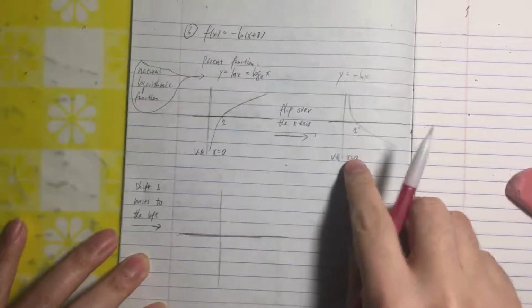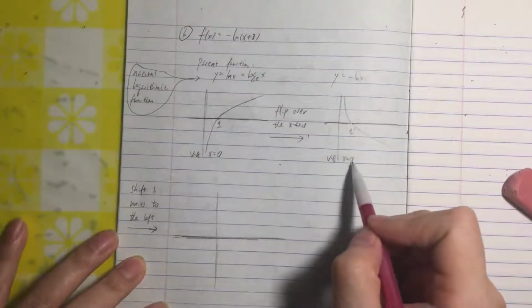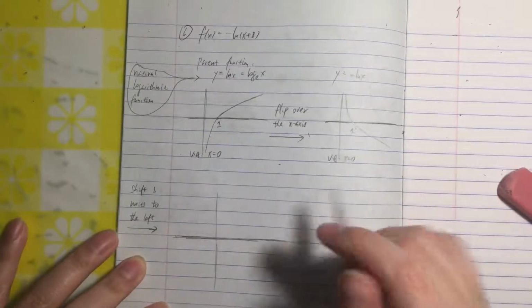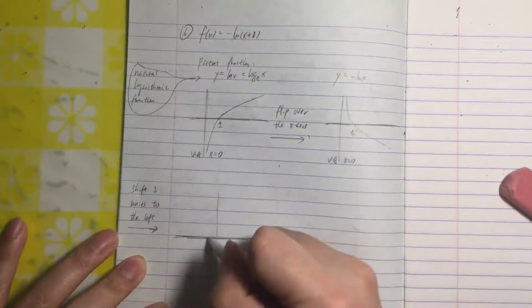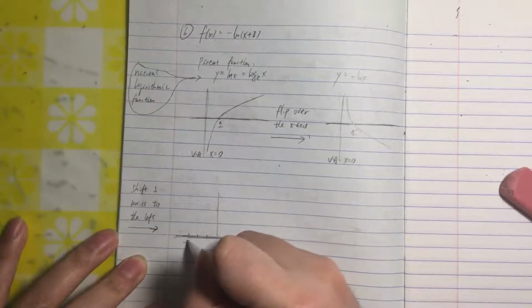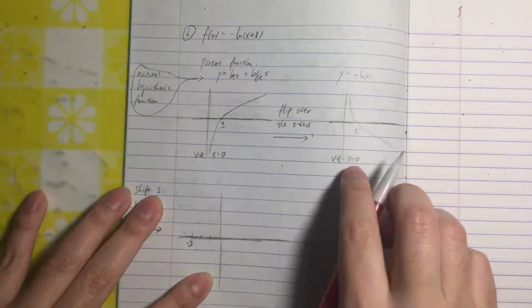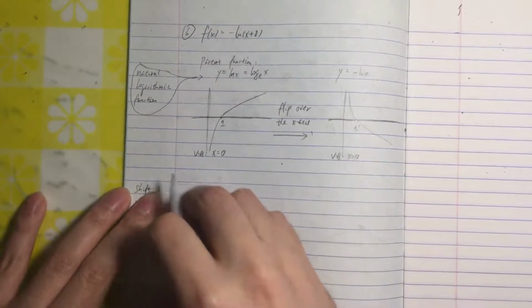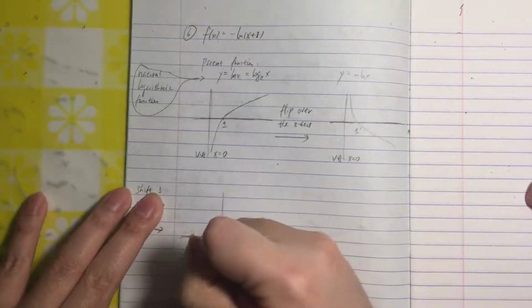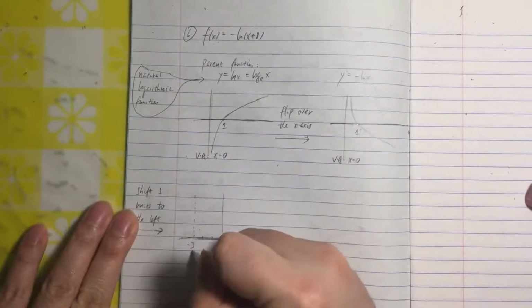If I shift the graph 3 units to the left, the vertical asymptote will be shifted at the same time. The vertical asymptote was x equal to 0 here. If I shift it 3 units to the left, it becomes x equal to negative 3. That's the new vertical asymptote.